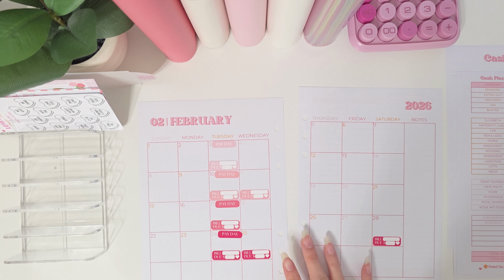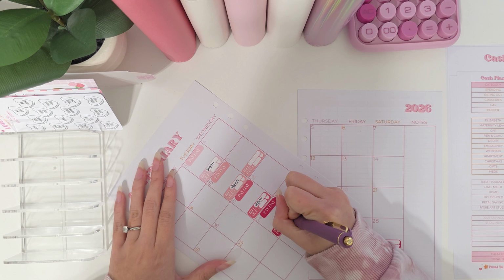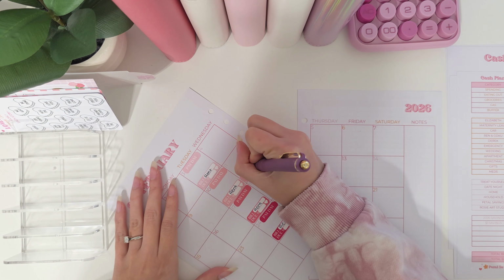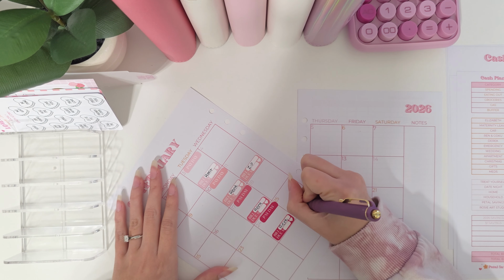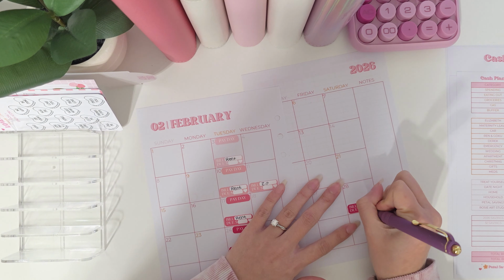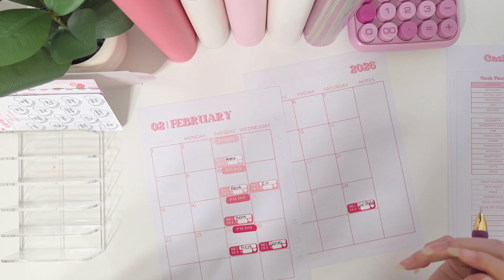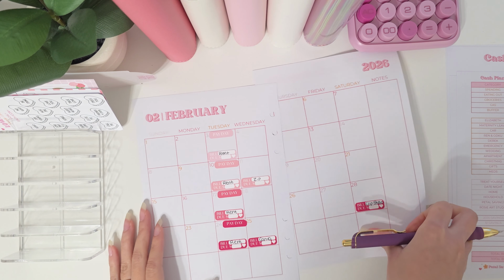So let's label these. And then Clip Studio. Okay, that's it for this page.